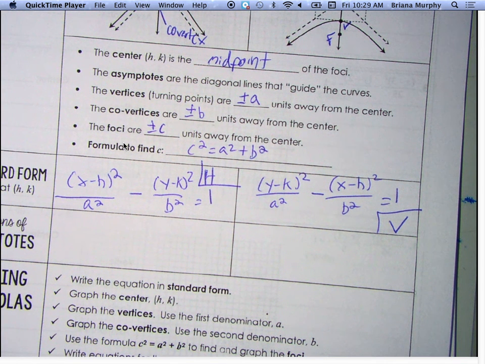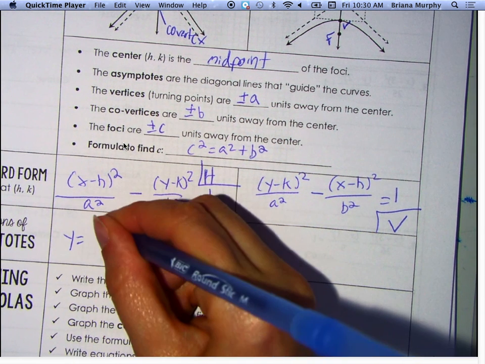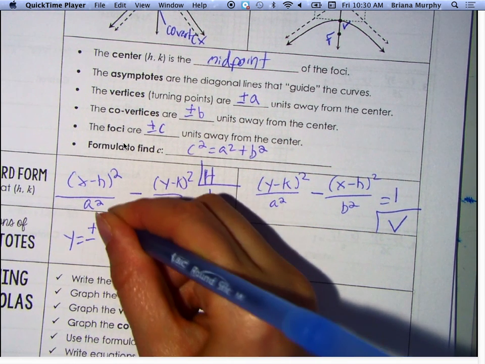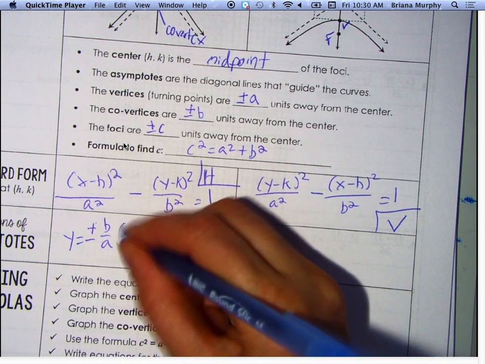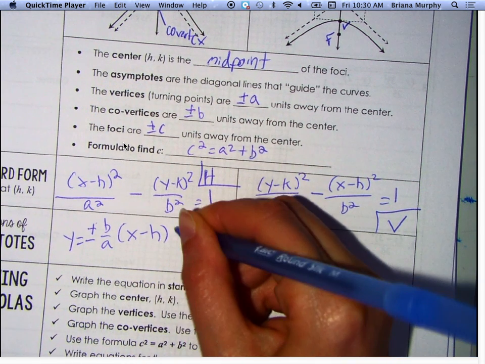All right. Asymptotes, depending on if it's vertical or horizontal. If it is horizontal, it's y equals plus or minus b over a times (x minus h) plus k.